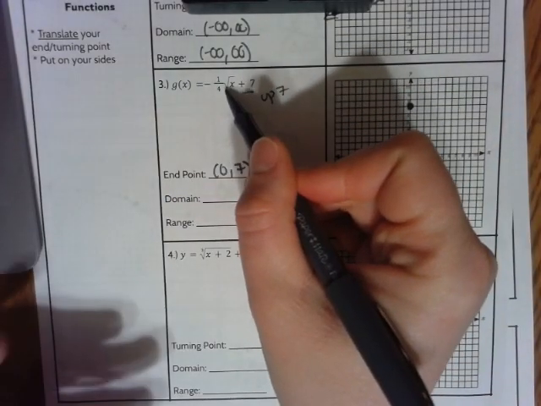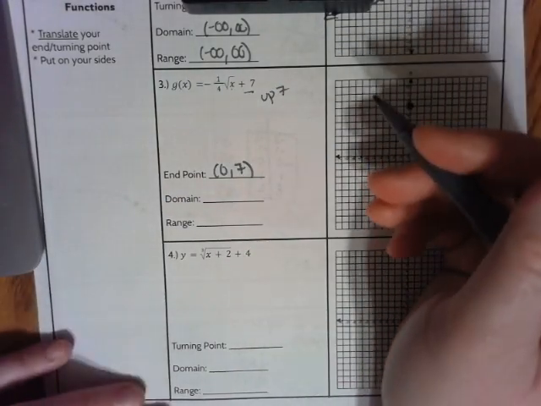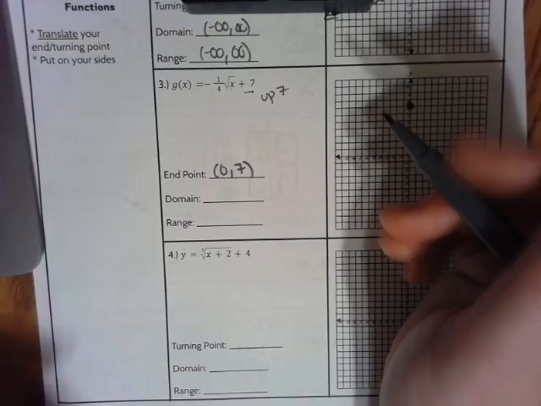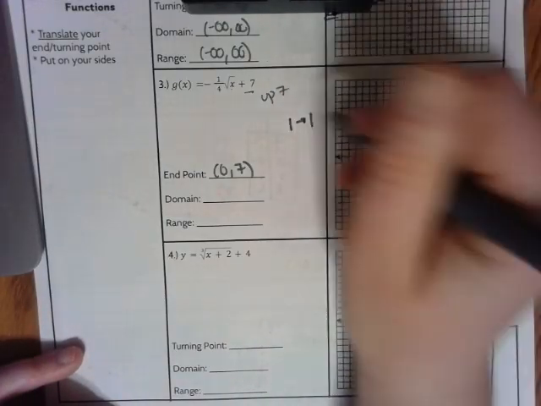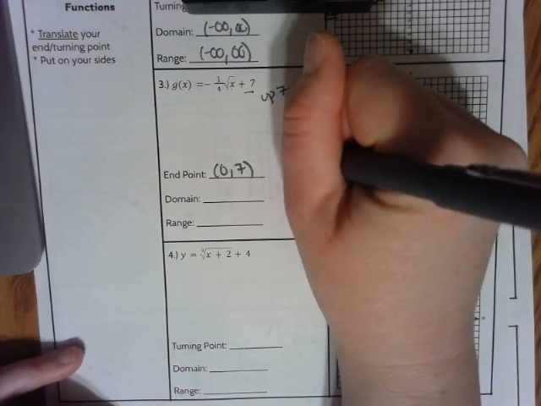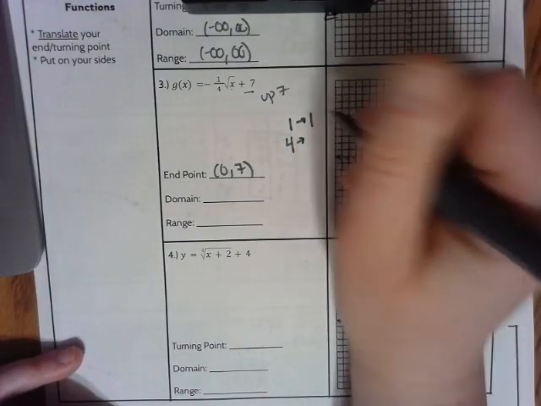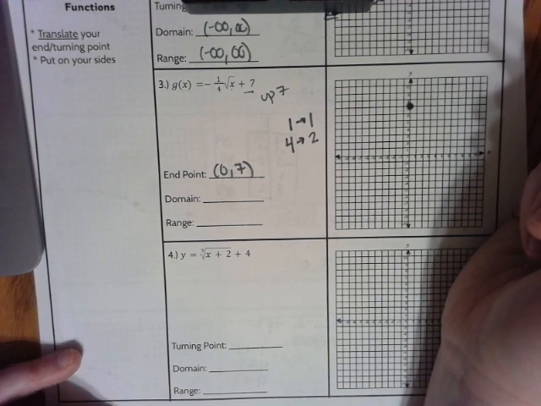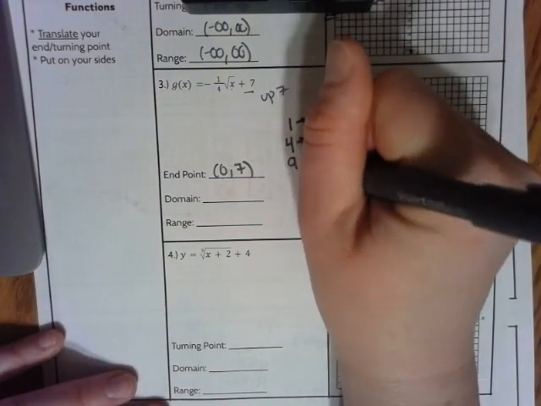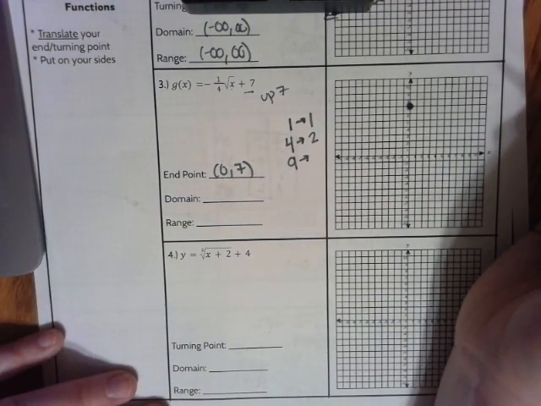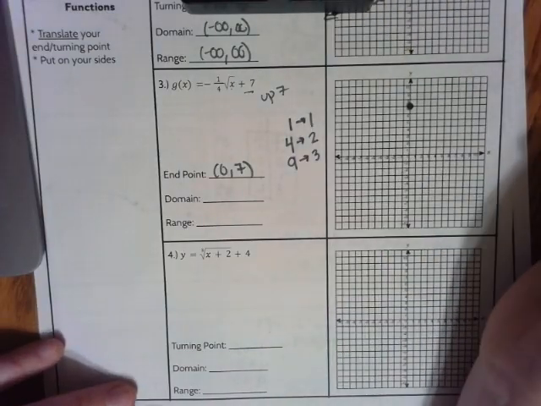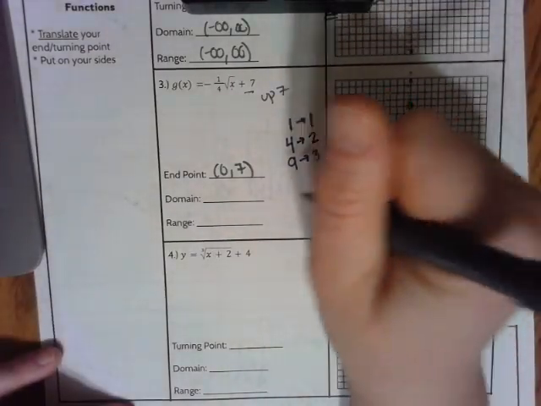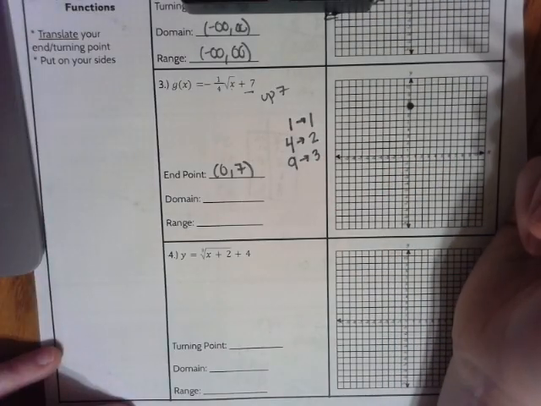Now we have to make our table. So it's a square root. So the square root, we can't take square roots of negative numbers. So we start with 1. The square root of 1 is 1. Then we go to 4, because the square root of 4 is 2. Then we go to 9. We're picking nice numbers, so we can actually take the square root of them. The square root of 9 is 3. And then just for fun, we're going to go one more. What would be the next number we could take the square root of?